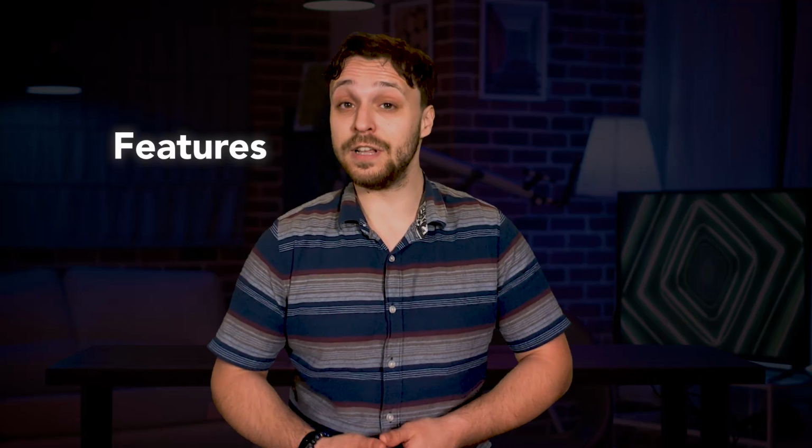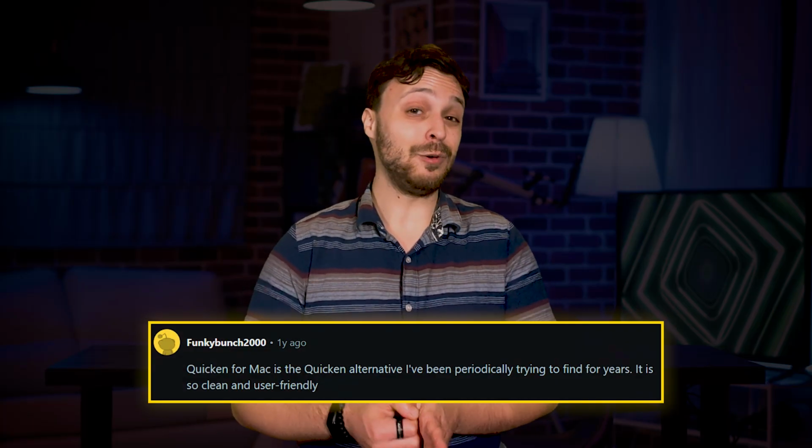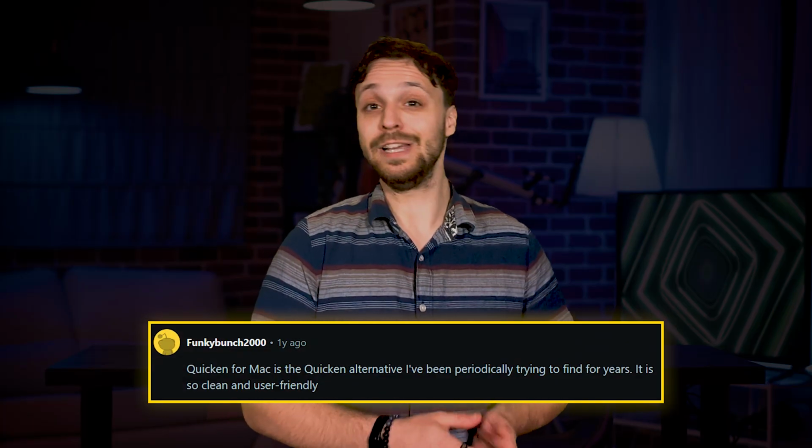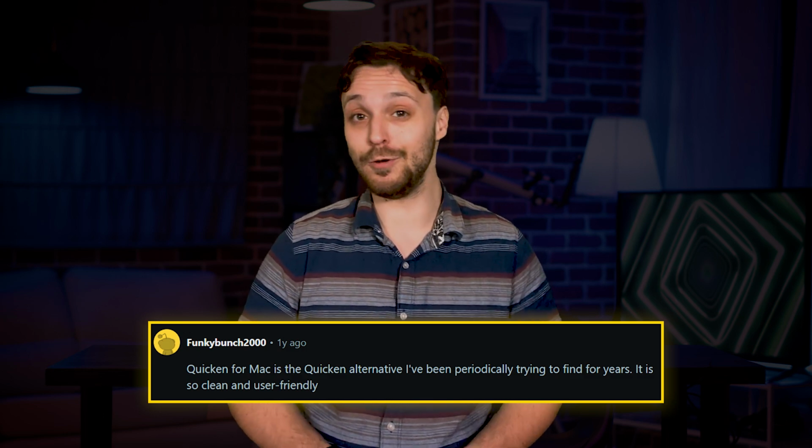But features are where Quicken Windows and Mac really differentiate from each other. What do they each offer? What features, what tools? So I'll start with Quicken for Mac, because honestly, a couple things surprised me. I found one user who said that Quicken for Mac is the Quicken alternative that he's been trying to find for years. It's so clean and user-friendly.